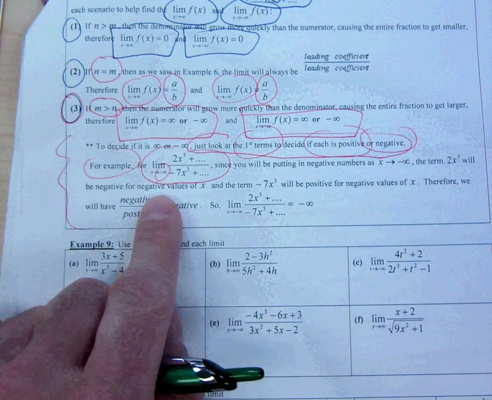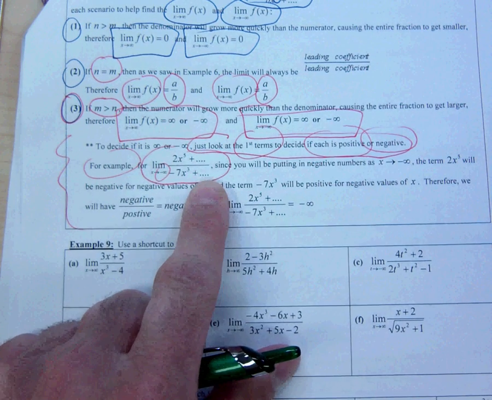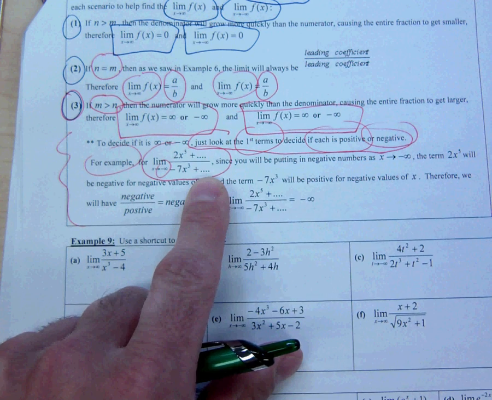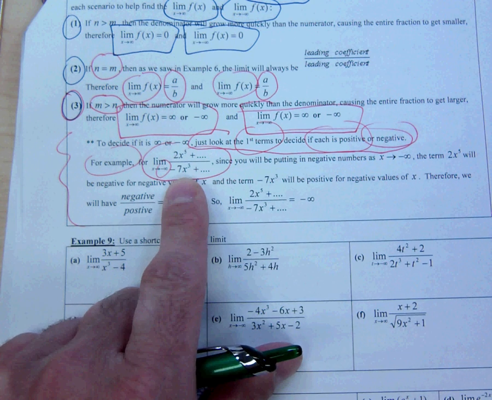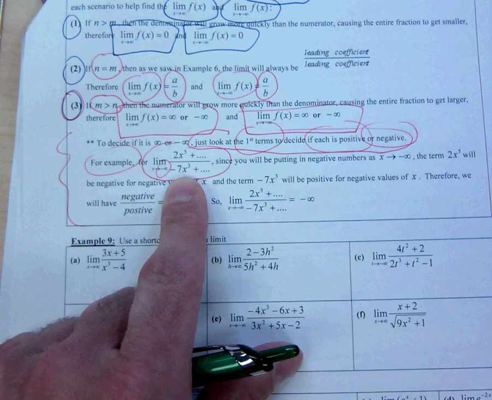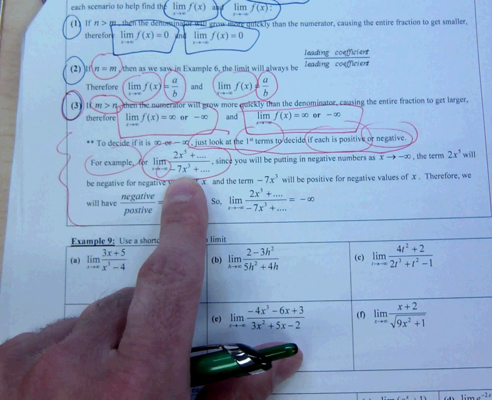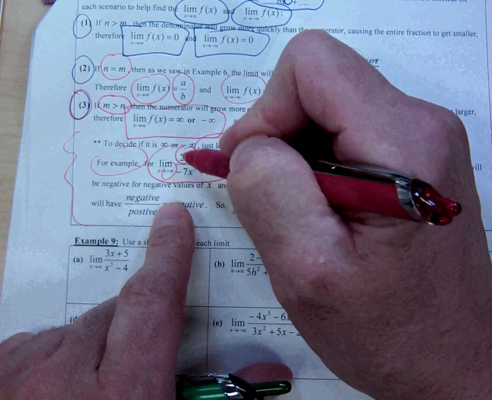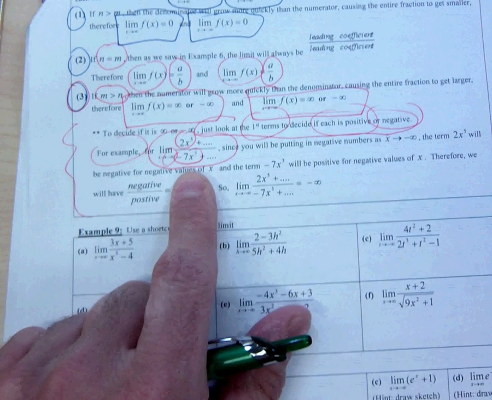And again, why did I put dot, dot, dot? Because the other terms don't matter. Only the leading terms. Why are the only ones that matter? Because those dominate, don't they? Don't the biggest terms dominate what happens? Right? As you're going out to infinity or negative infinity, that's why the other terms don't matter. So suppose this first term is that. Suppose the bottom first term is that. Let's analyze it. Ready, guys?